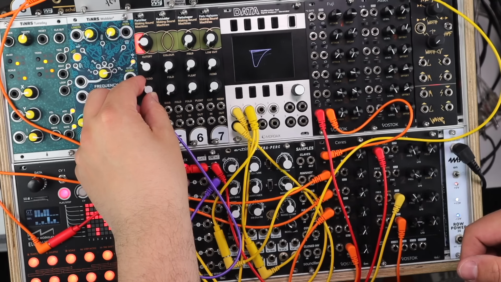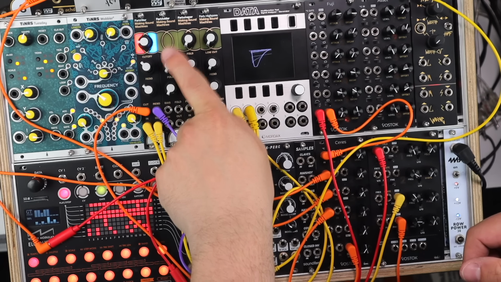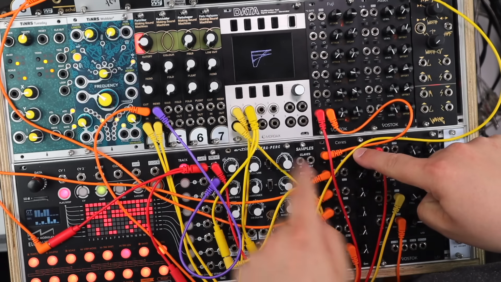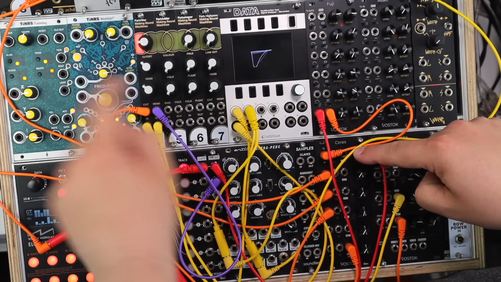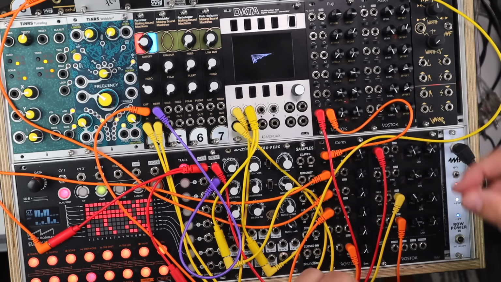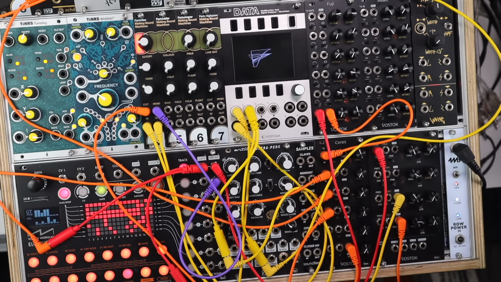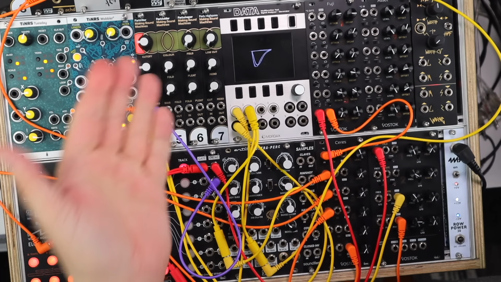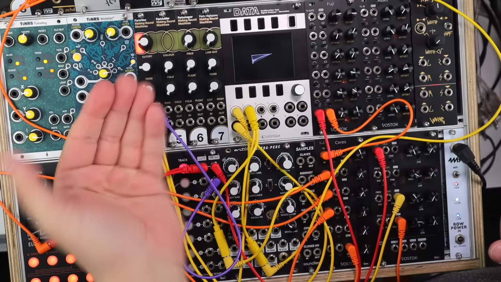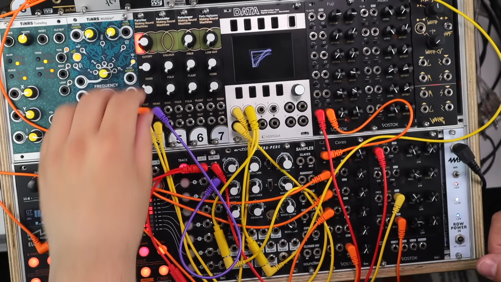Now, I'm going to mod this resonance with this quarter note pattern, and then let's add some envelope modulation. All this mixed modulation comes into cutoff here. You can hear how vastly different that response is with that on and off nature of the resonance modulation.